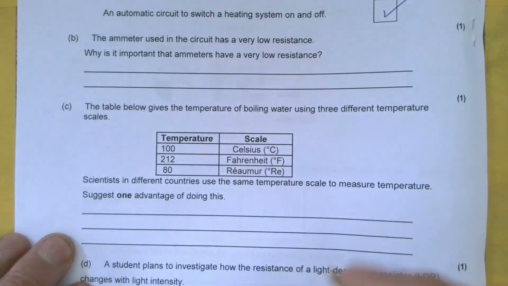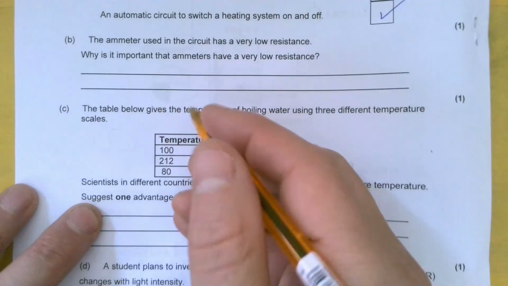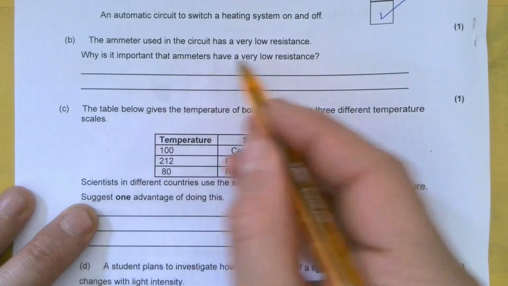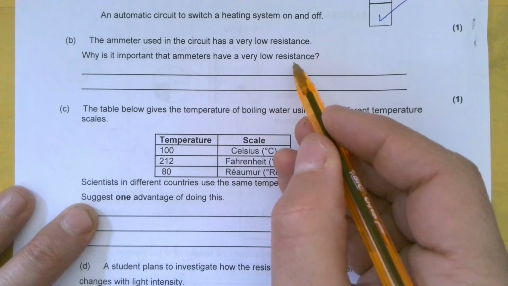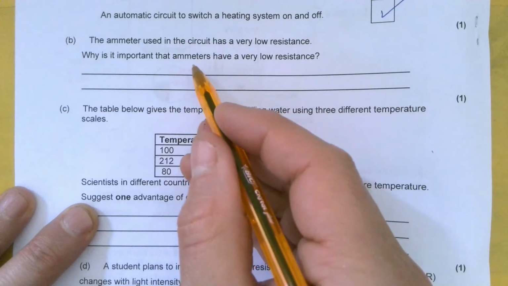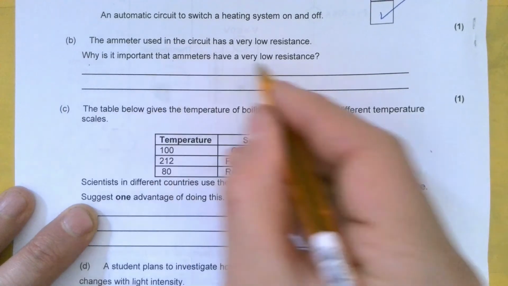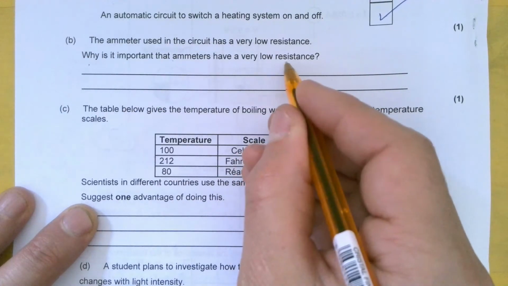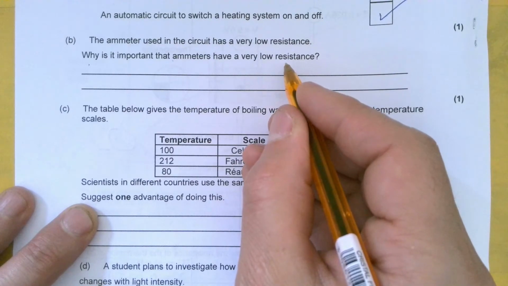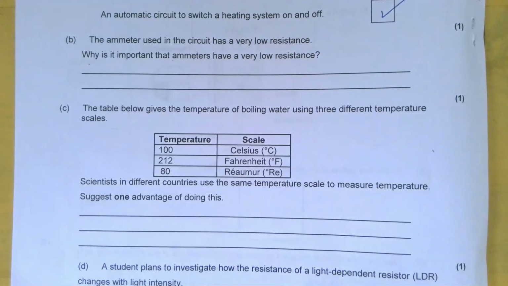Absolutely. The ammeter used in the circuit has a very low resistance. Why is it important that ammeters have a very low resistance? Well, ammeters measure current. So if you're measuring current, you don't really want to affect current, do you? You don't want it to change the current. There's no point at all. If you're measuring the speed of a runner, what you don't want is someone that runs out and stops the runner and gets in their way. You actually want to be as impartial as possible. You want to be as low resistance as possible.